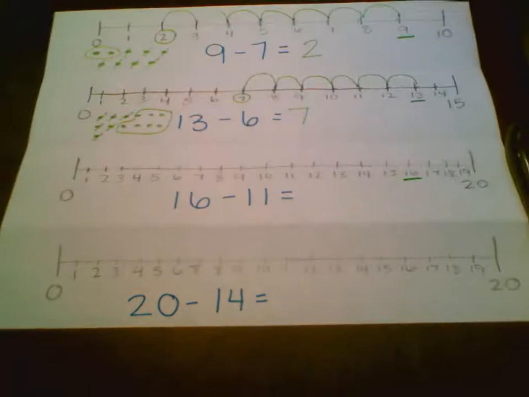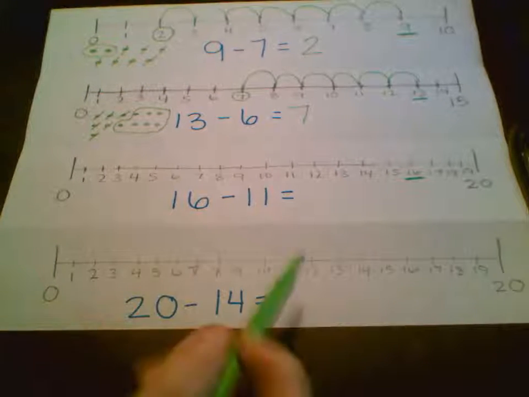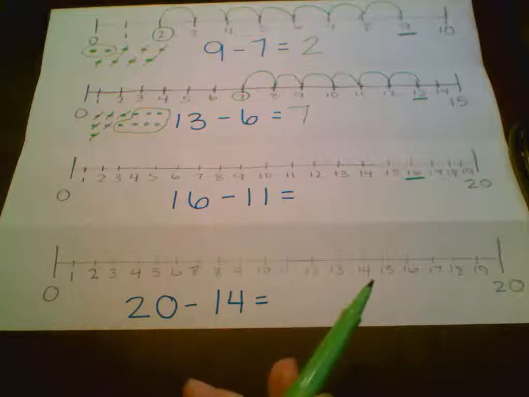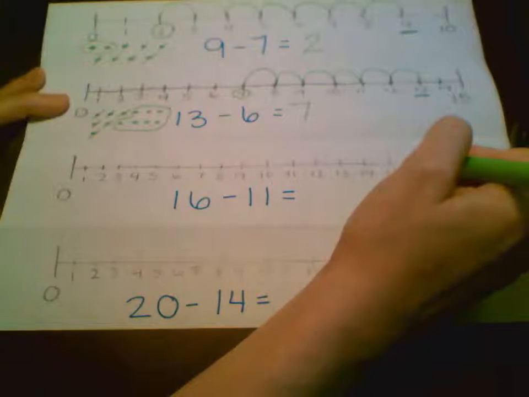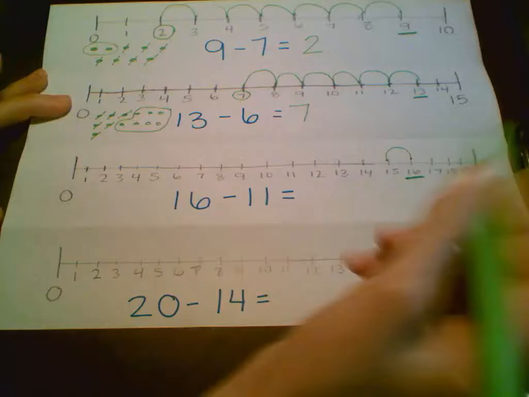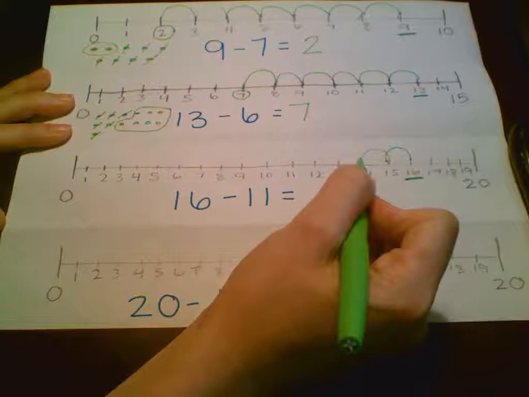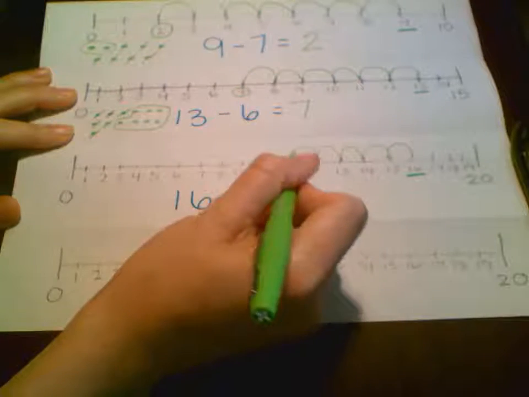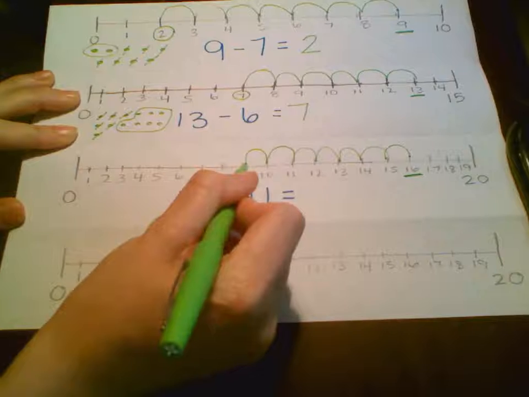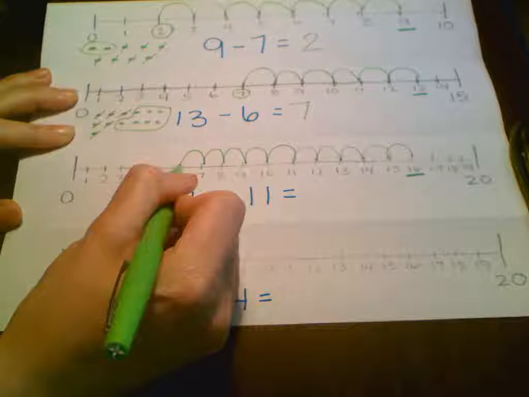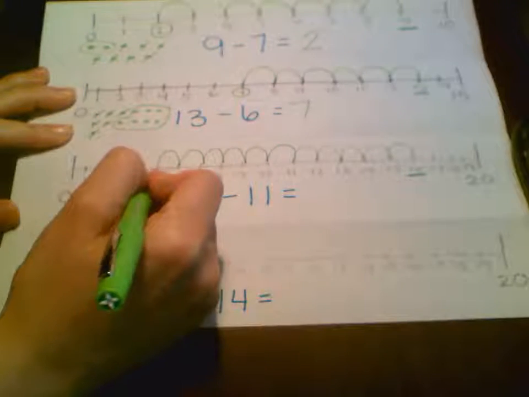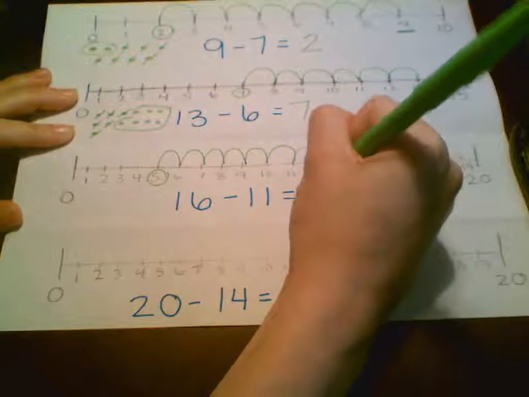I'm going to underline it, and I'm going to hop back. I'm going to jump back 11 places. So 16 minus 11. Here we go. 16. So 1, 2, 3, 4, 5, 6, 7, 8, 9, 10, 11. And I stopped on the number 5. So 16 minus 11 equals 5.